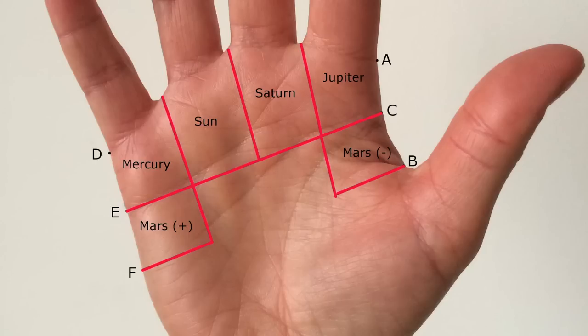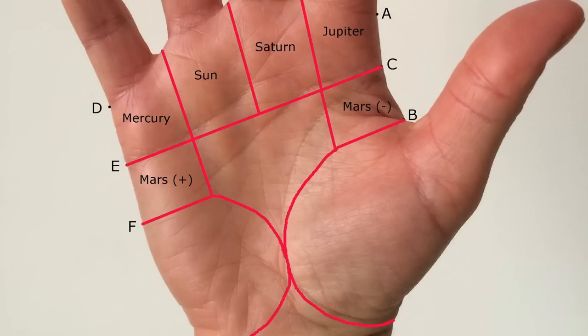Next, you are going to determine the center of the hand. So now you are going to take the line between Saturn and Sun and determine at the bottom of the hand a point that will just show you the middle of the bottom of the hand. And once you have this point, you can actually draw 2 half circles. And those 2 half circles are going to allow you to determine 4 different mounts.